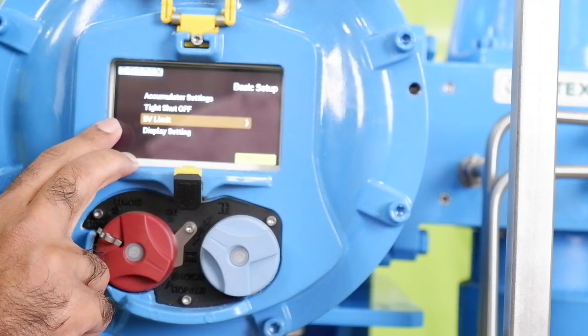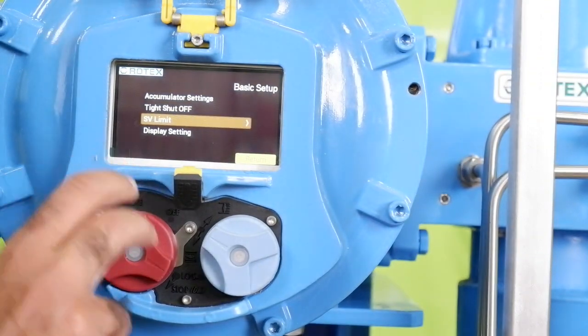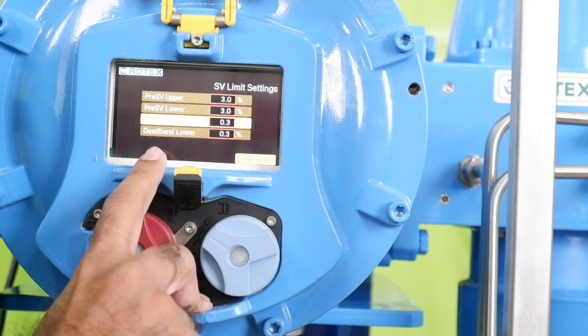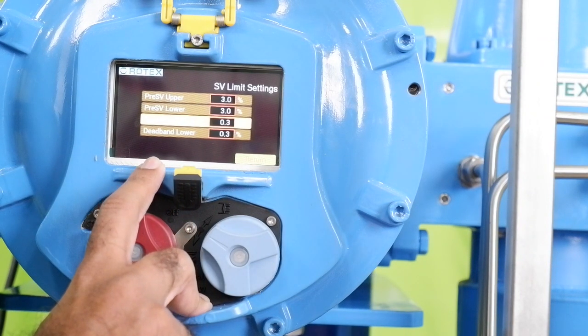SV limit is for modulating control. You can set here the accuracy that you require in the deadband upper and lower settings.